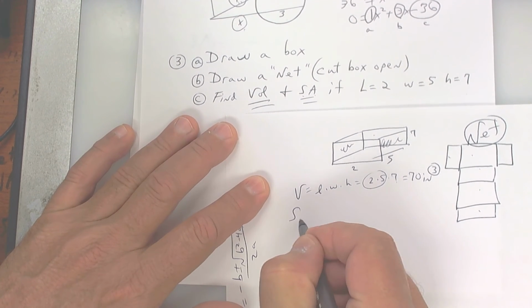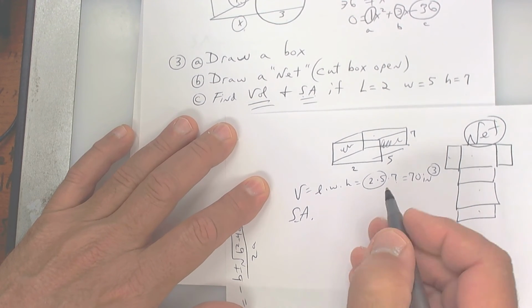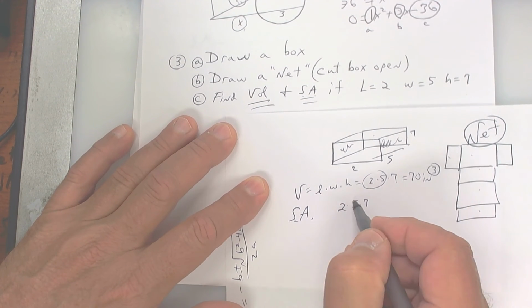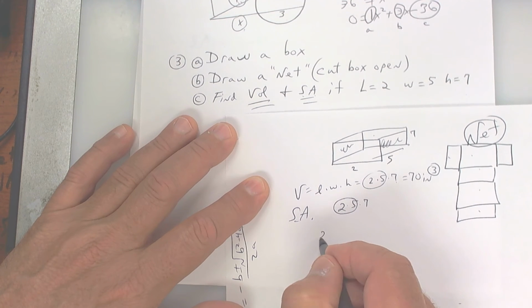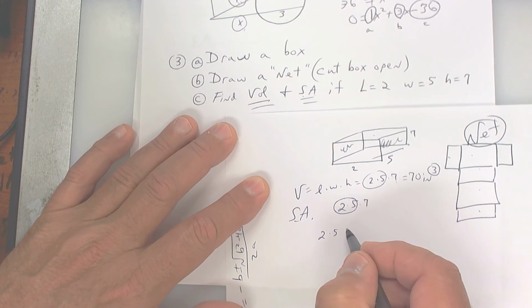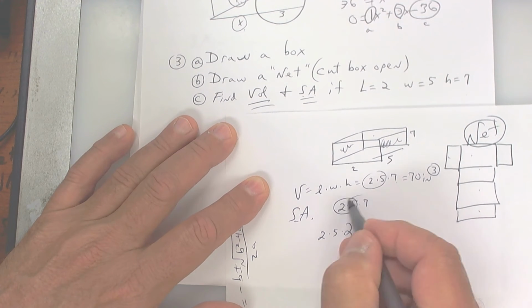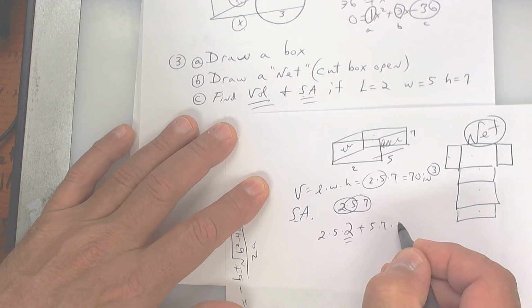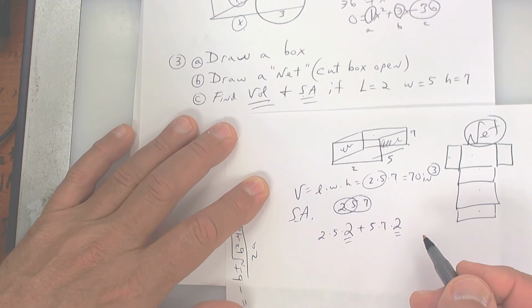Surface area is a little bit harder. You take all 3 numbers, 2, 5, and 7, and what you do is you take the first 2, you multiply, and then you multiply by 2 because you have 2 of those pieces. You take the second 2, 5 times 7, and you multiply by 2 because you have 2 of those.